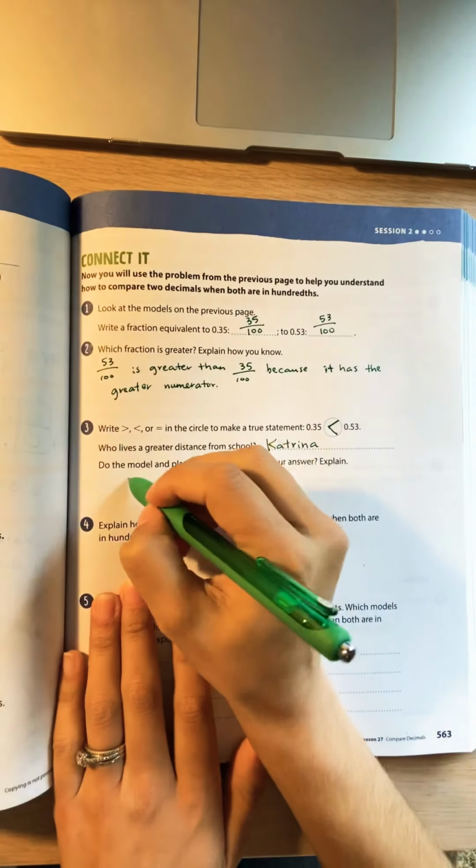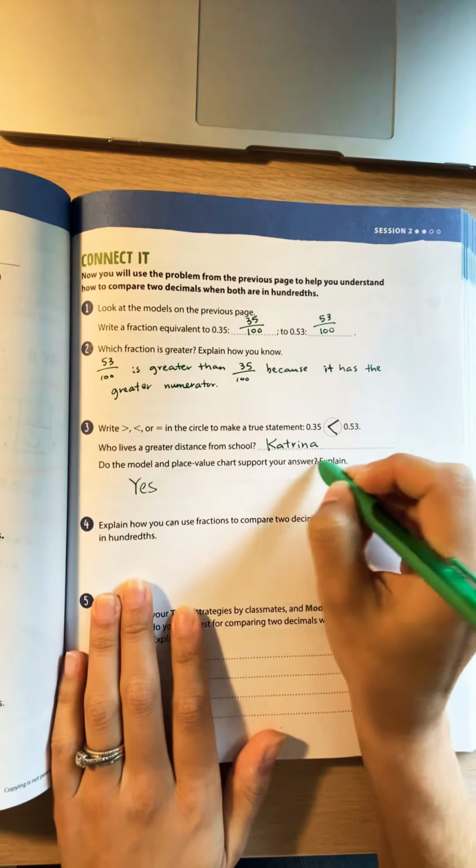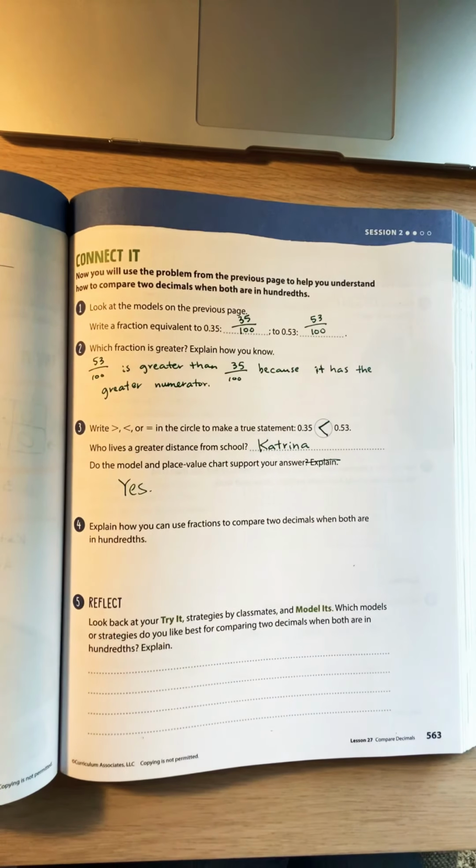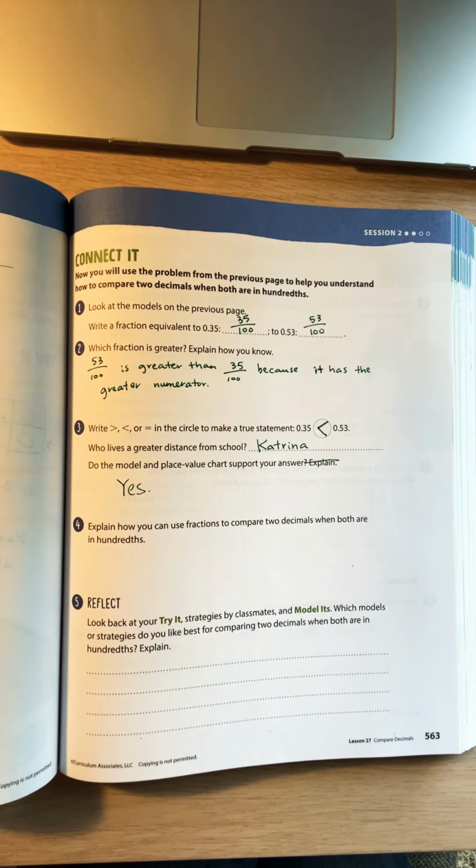Let's just say yes. We just talked about it. We don't have to write it down, as long as you were listening. Were you listening? Rewind it if you weren't listening.